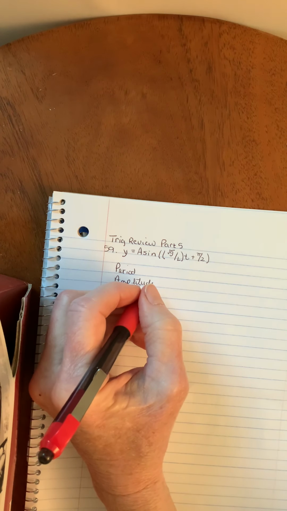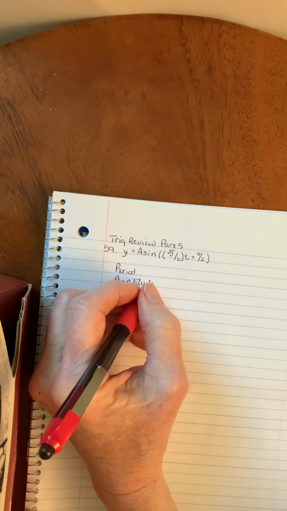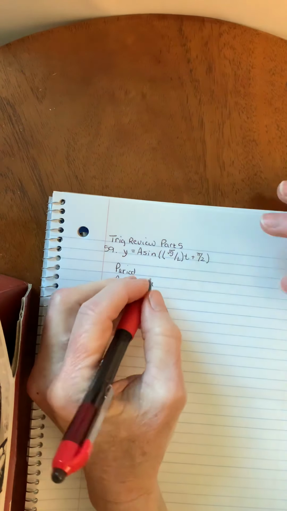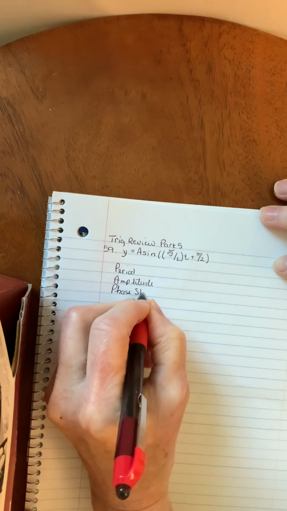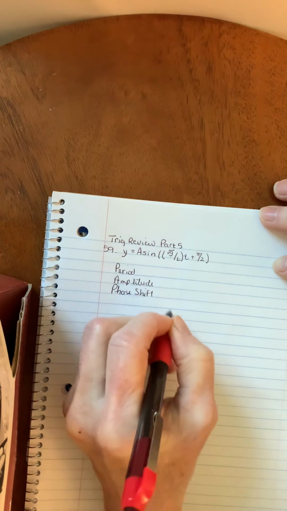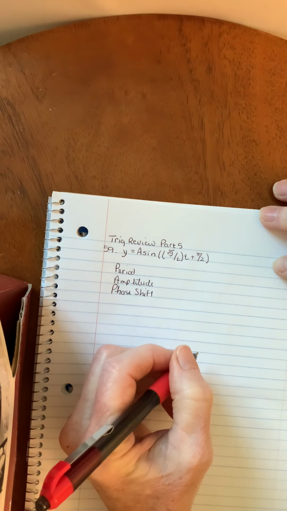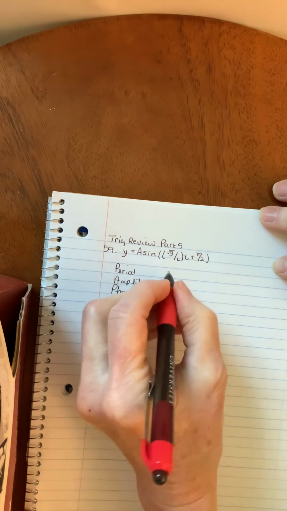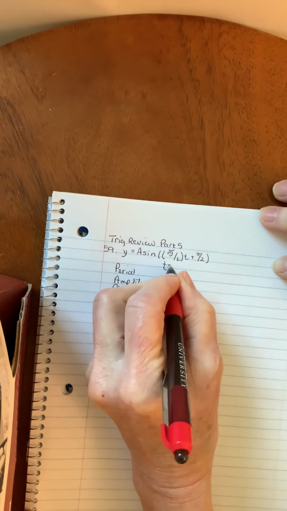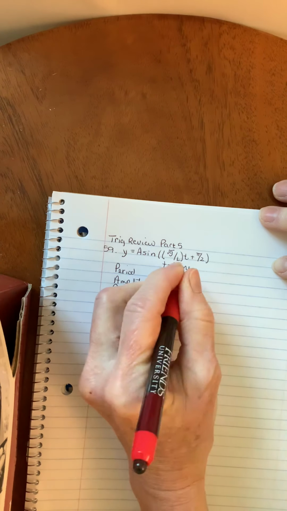Let's see what else here. Okay, phase shift. And that's it, I guess. Okay, so let me write the numbers down that are given. T equals time, but I don't have numbers for that one at this point.